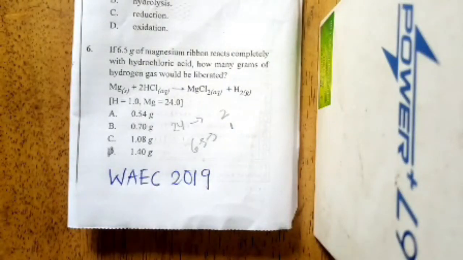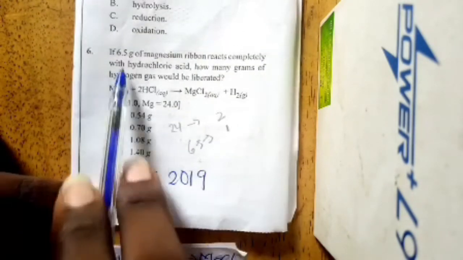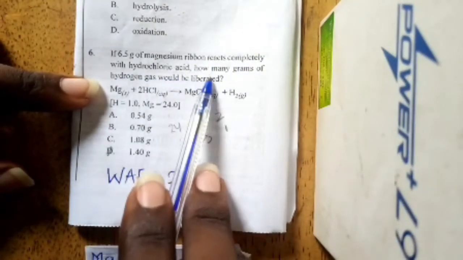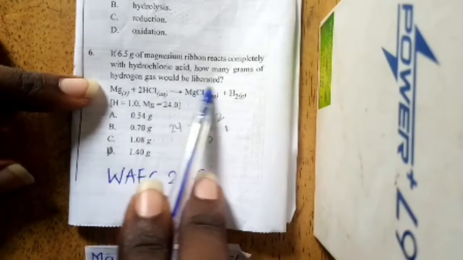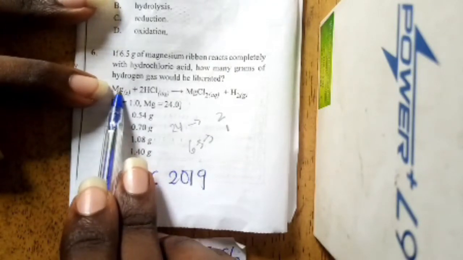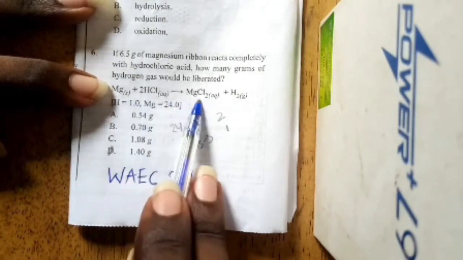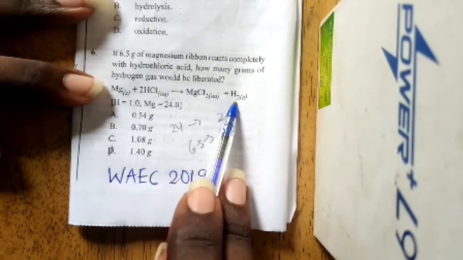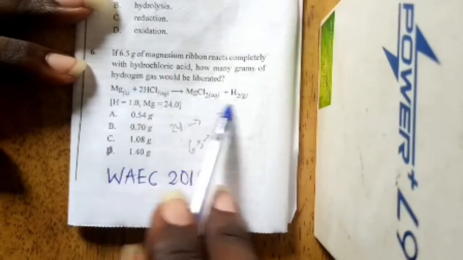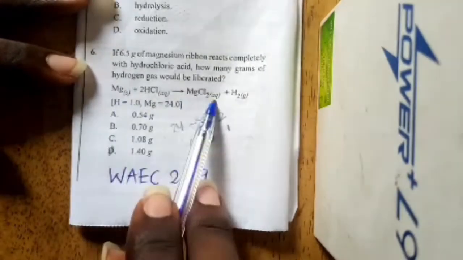So now I have a WAEC 2019 past question. This is the objective question. Now it says, if 6.5 gram of magnesium ribbon reacts completely with hydrochloric acid, how many grams of hydrogen gas would be liberated? Now give me the chemical equation and their atomic masses. You have magnesium ribbon reacts with hydrochloric acid to give us magnesium chloride and hydrogen gas. And we're asked to find the number of grams of hydrogen gas which will be liberated from this.